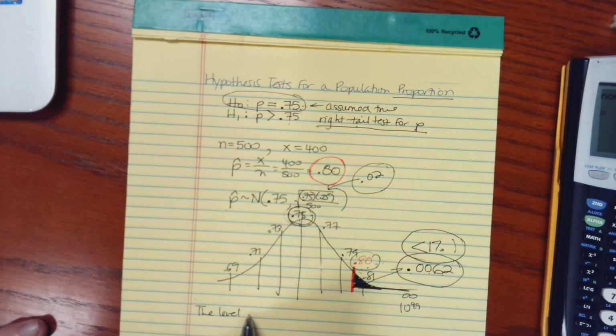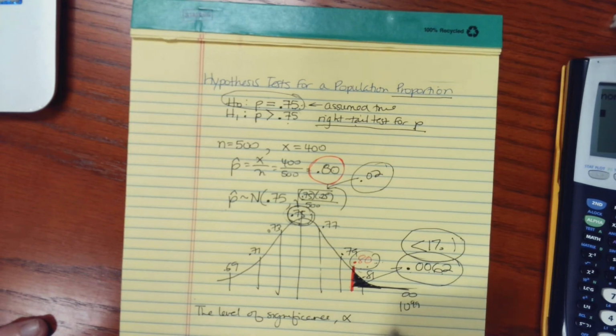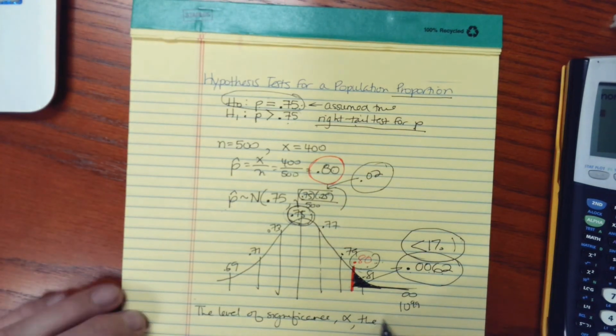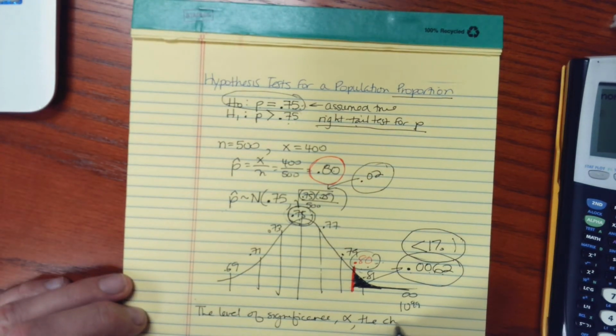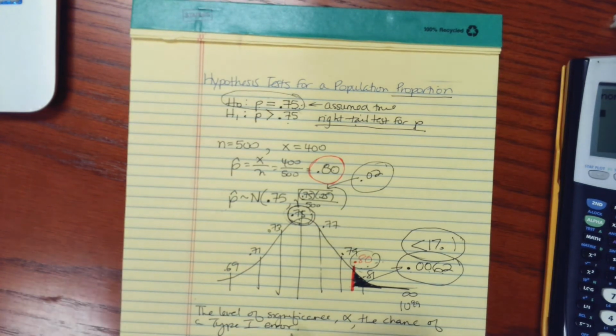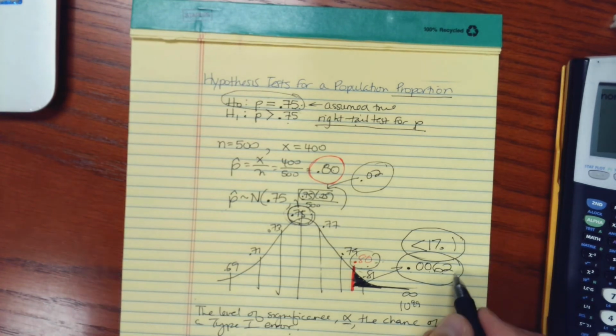The level of significance, which we use the symbol alpha, is the chance of a type 1 error, and that's rejecting the null hypothesis when it's true. So this standard that we set for alpha is what we're going to compare this area in a tail to.